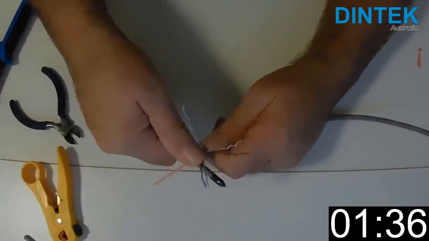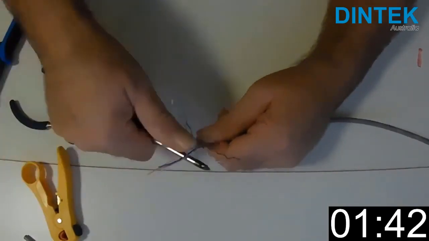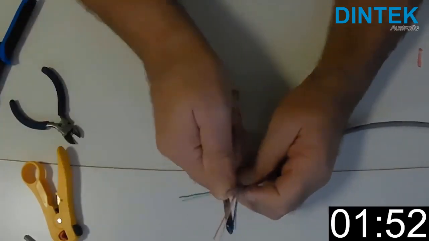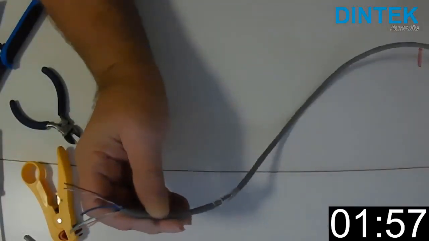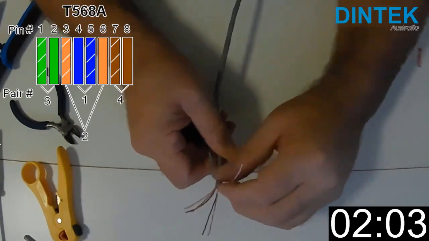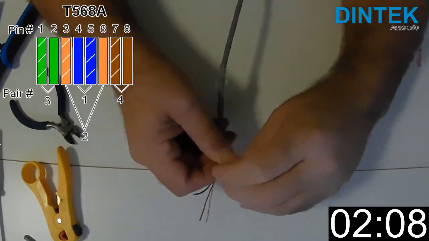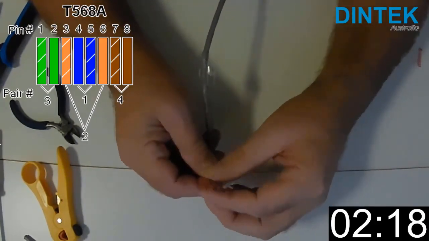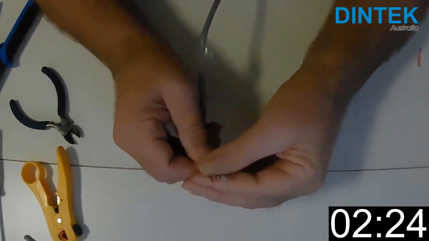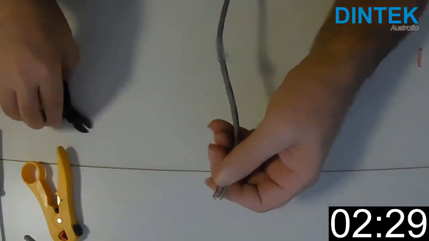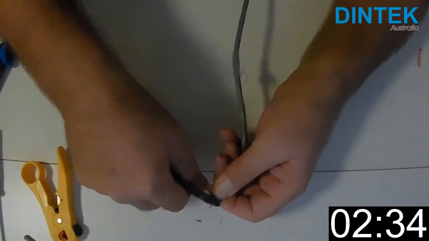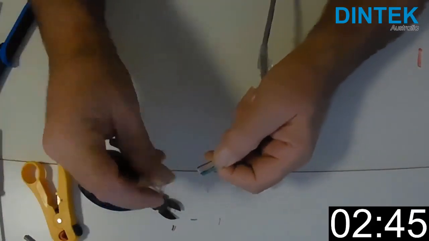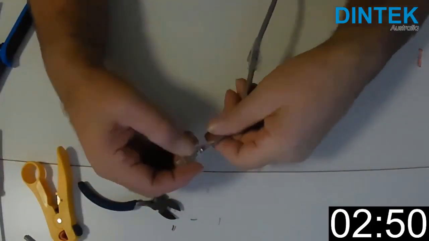Straighten them out using a screwdriver or with the handle of a tool up against your thumb. Sort the wires into the T568A standard. Give the end a trim so all the wires are even. Now push them through the connector.